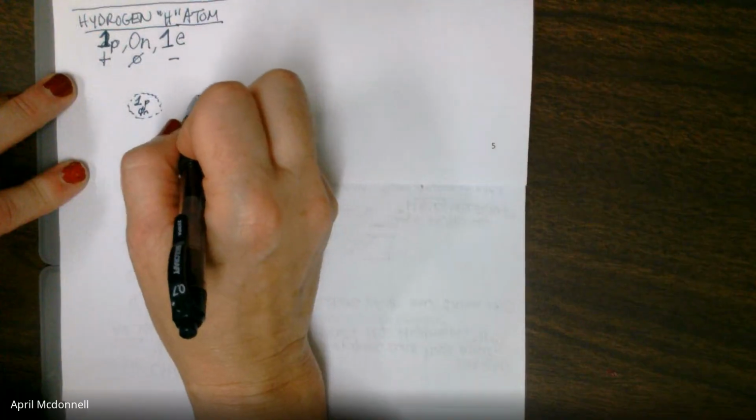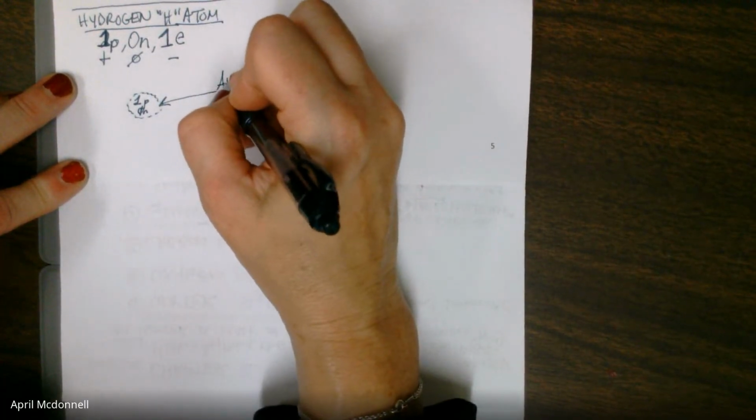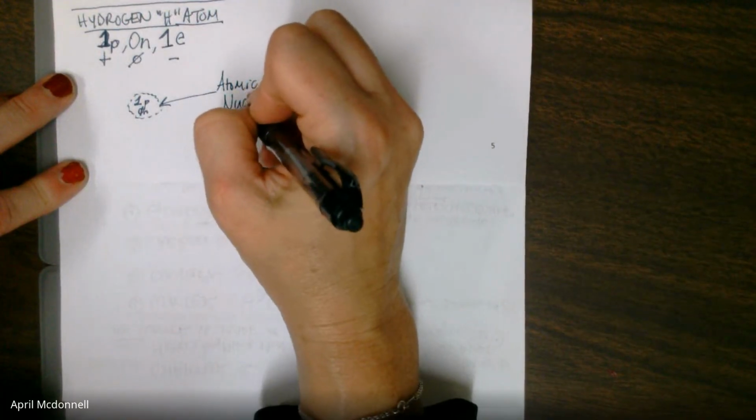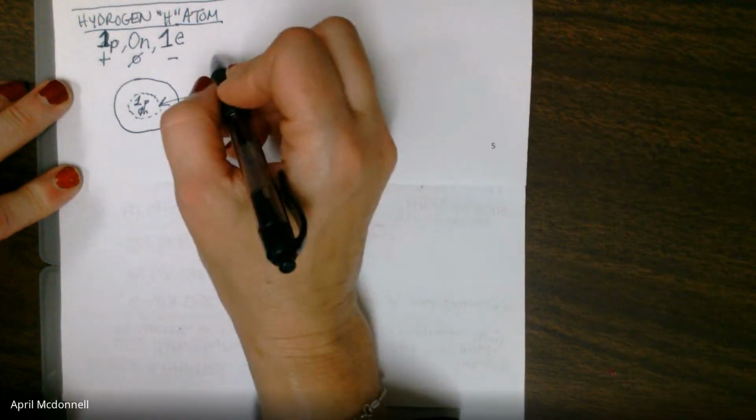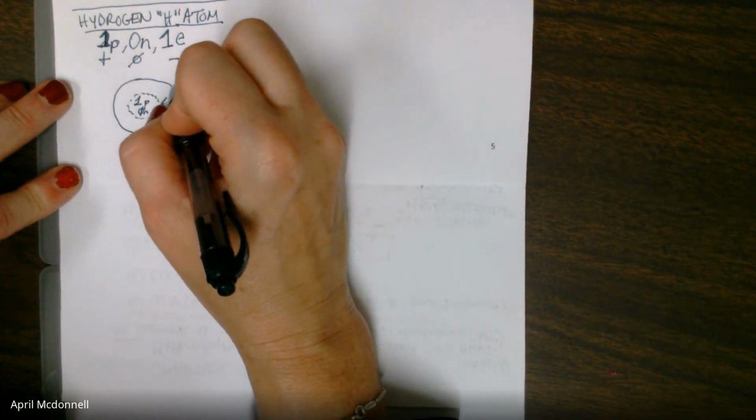So first we're going to draw the inner core of the atom. We'll go ahead and list that there's 1 proton particle. There's 0 neutrons in there. And we're going to call this the atomic nucleus, which is the inner core of the atom. Next, we're going to draw a ring around the atomic nucleus. This is what we call the electron orbital shell.